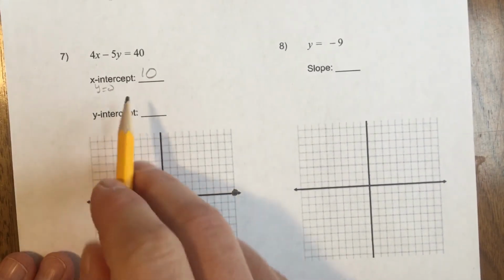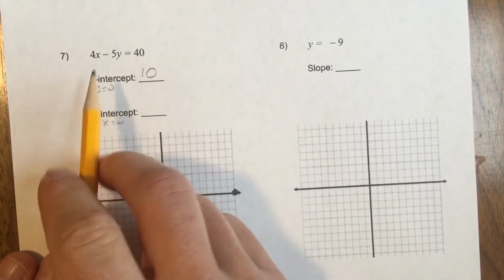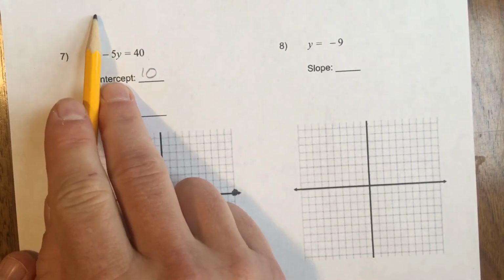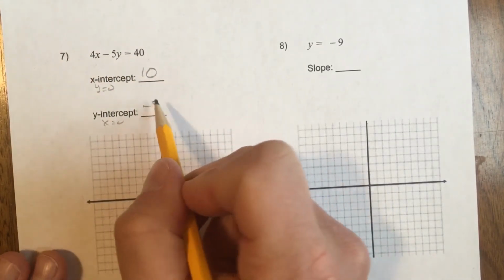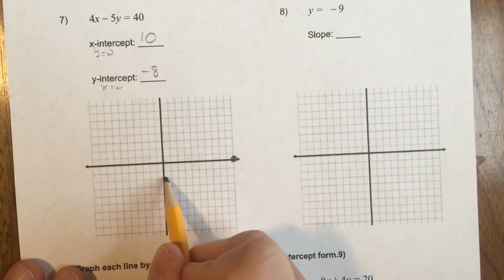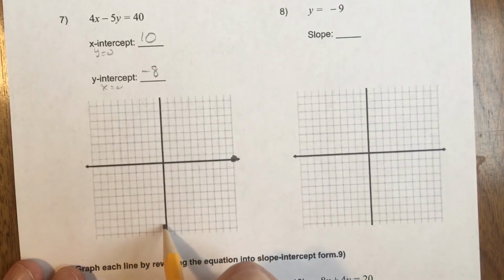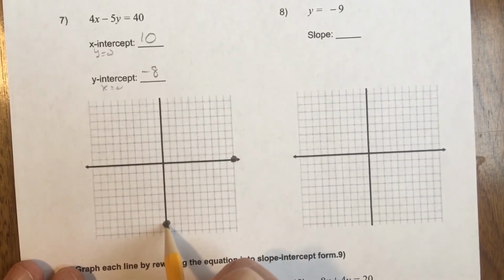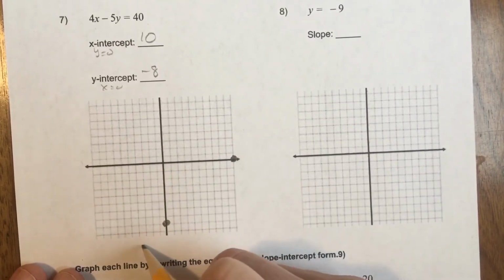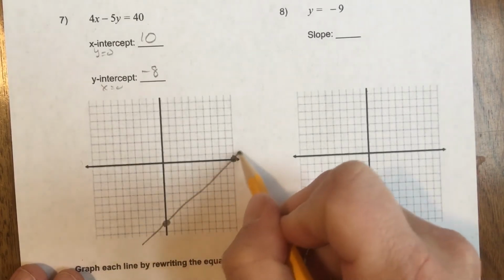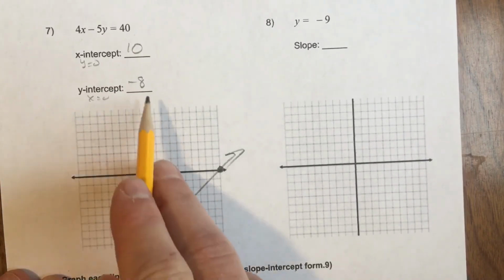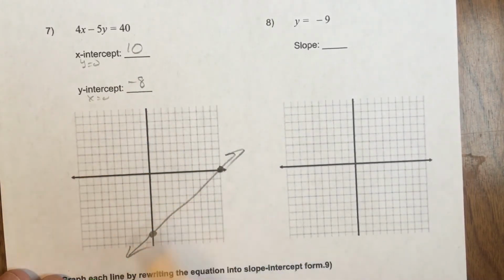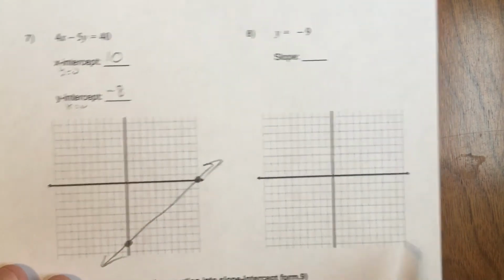For the y-intercept, I'm going to let x equal 0, so we block out the x now. Negative 5y equals 40. If I divide by negative 5, I'm going to get negative 8. So we go down 1, 2, 3, 4, 5, 6, 7, negative 8 right there. That's where that one hits. Then we run a line right through those 2 points. So find your intercepts, plot your intercepts, and make your line.